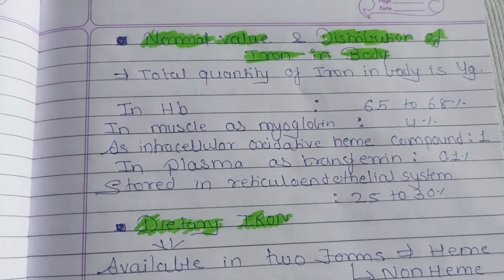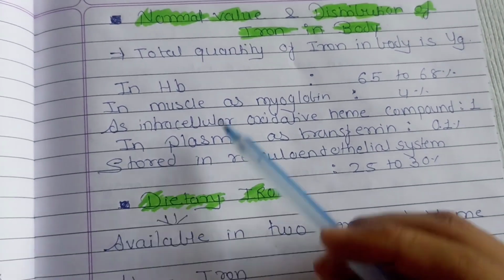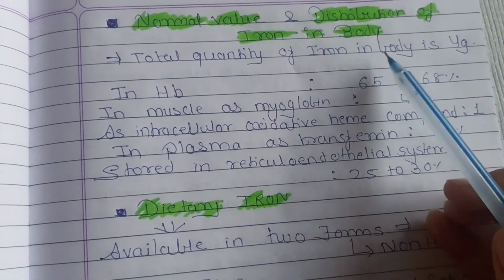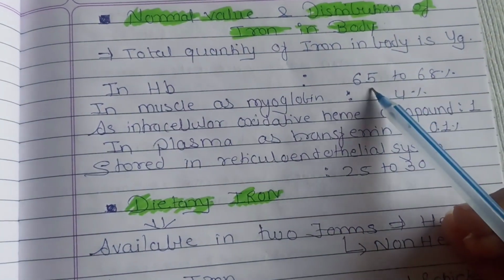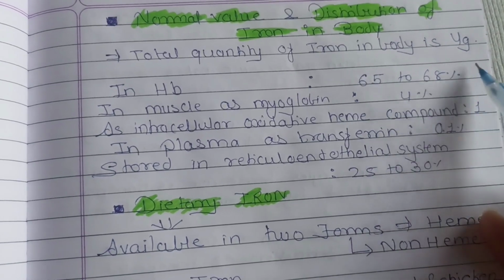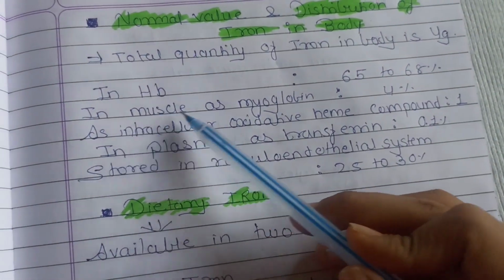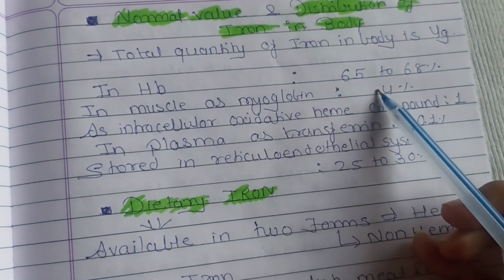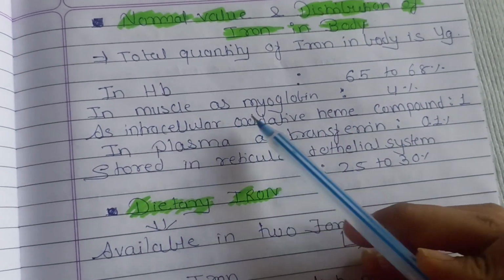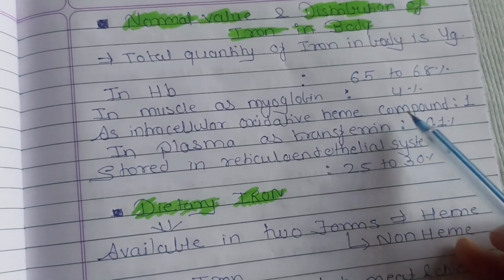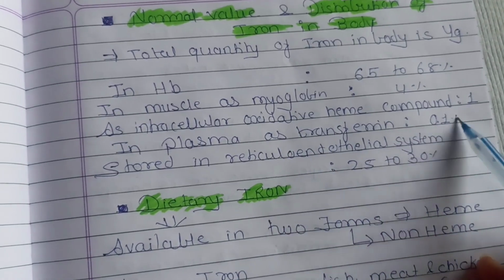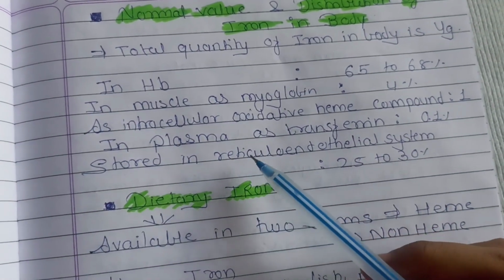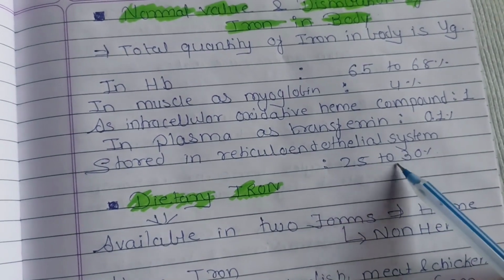Okay. Now, what is the normal value and distribution of iron in the body? So, the total quantity of iron in the body is 4 gram. In hemoglobin, it is 65 to 68 percent, the highest percentage. In muscle as myoglobin, 4 percent. As intracellular oxidative heme compounds, 1%. In plasma as transferrin, 0.1%. Stored in the RE system, 25 to 30 percent.